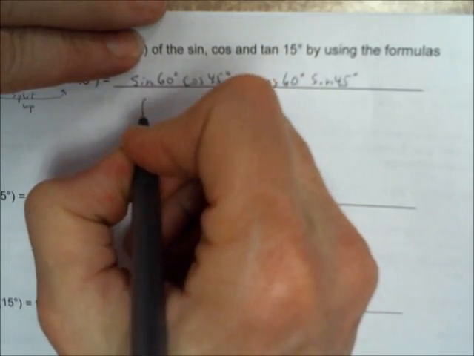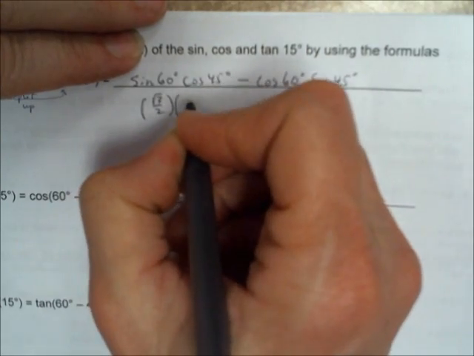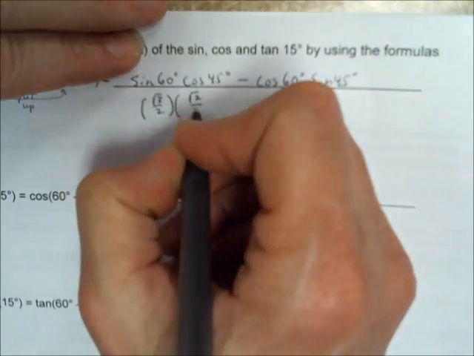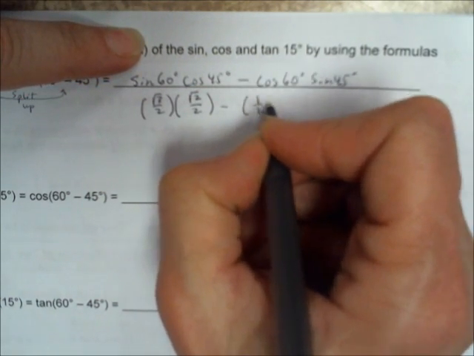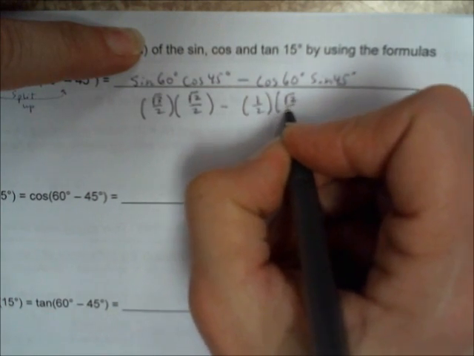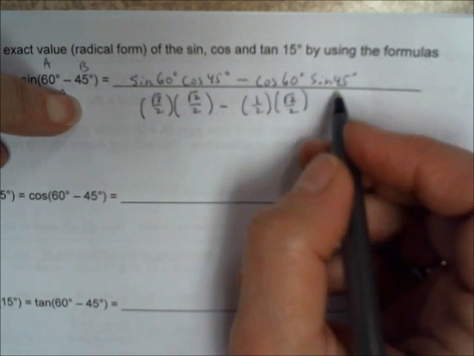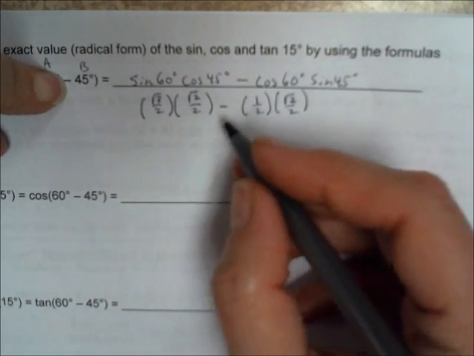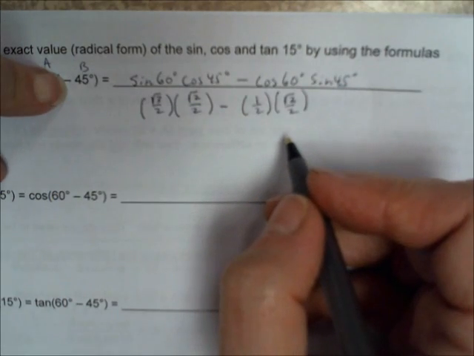Well, the sine of 60 degrees, that's a blue sheet question. That is the square root of 3 over 2. The cosine of 45 is a blue sheet question. That's the square root of 2 over 2. The cosine of 60 degrees is 1/2. And the sine of 45 degrees is the square root of 2 over 2. So those are the exact values that you can get off the chart or from the 30, 60, 90 or 45, 45, 90 triangle. However you get these, they need to be known.